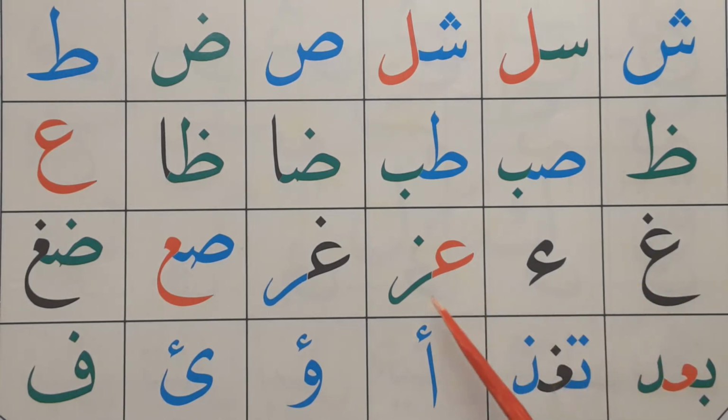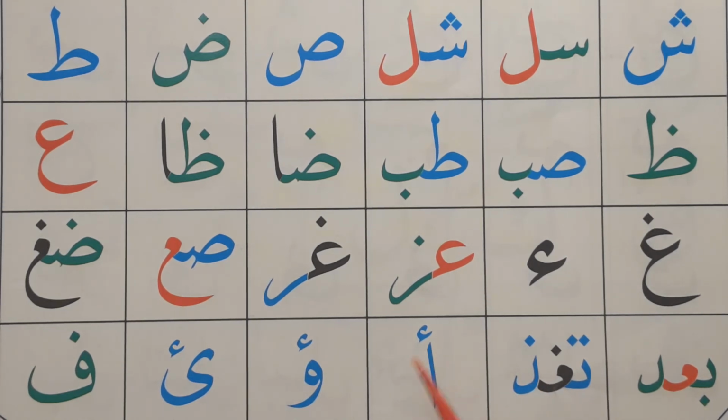Hamza, ain, zay, ghain, ra, saad, ain, daad, ghain, ba, ain, dal, ta, ghain, dal. You normally find alif, waw, and ya acting as a kursi chair for the hamza. So you have hamza on the top of alif, hamza on top of waw, and hamza on top of ya, and fa by itself.